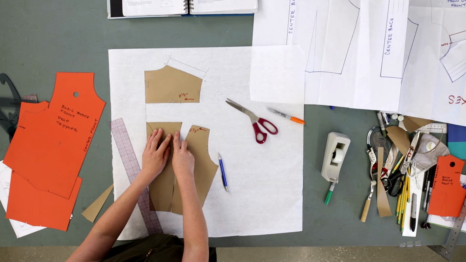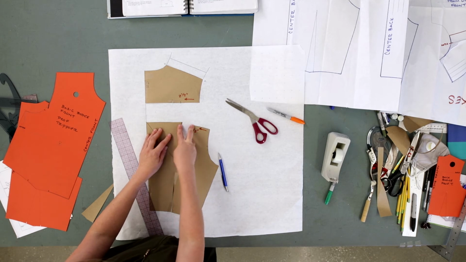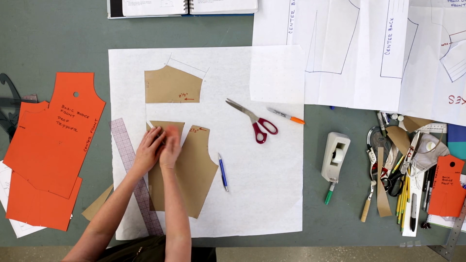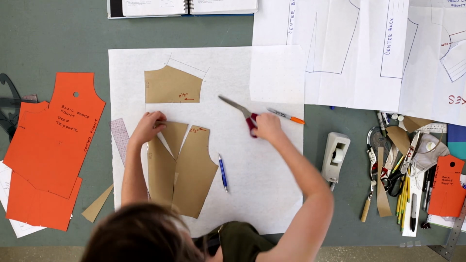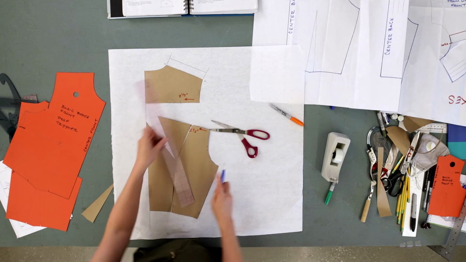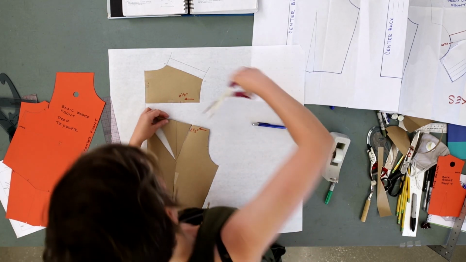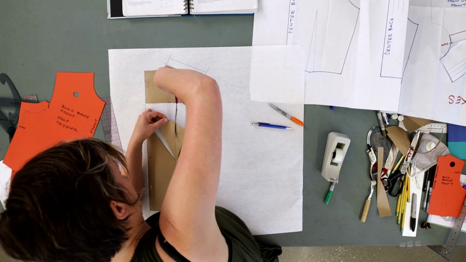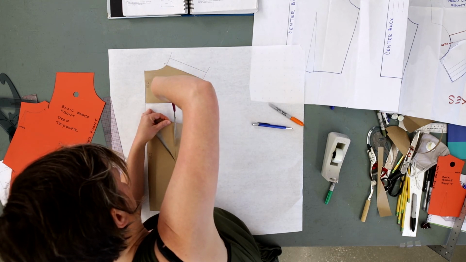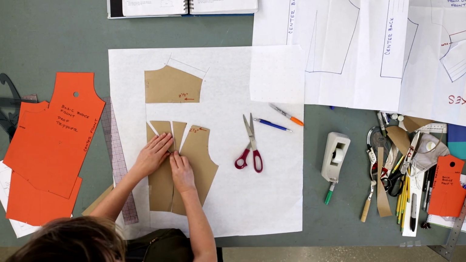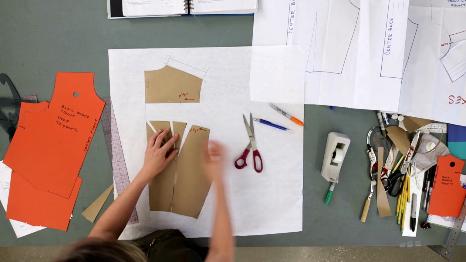So now we have our pleat here, and this is basically excess. We want to radiate this excess in through here. So I can create another slash line. So just design lines we want to blend, basically, so that we have a nice smooth seam in through here.